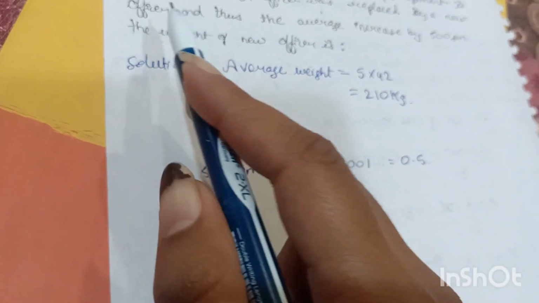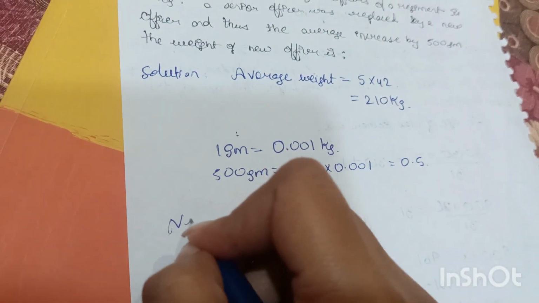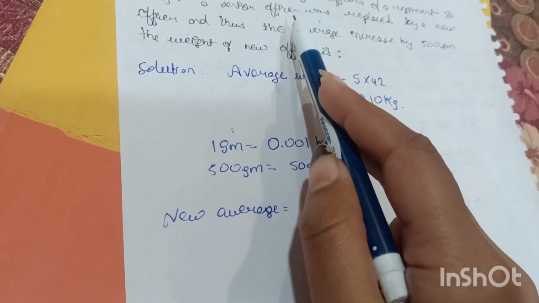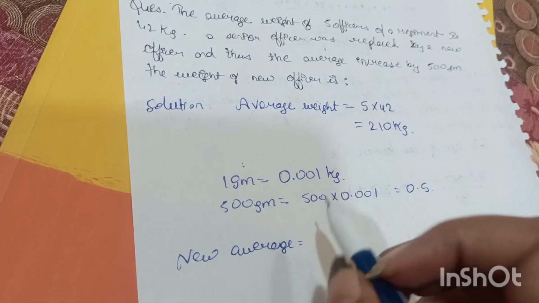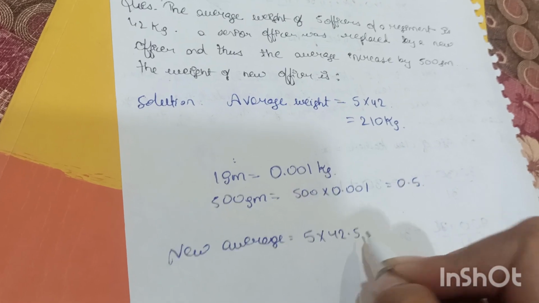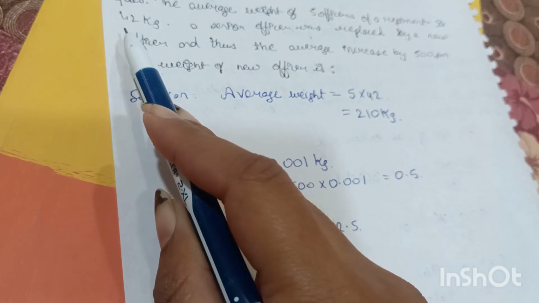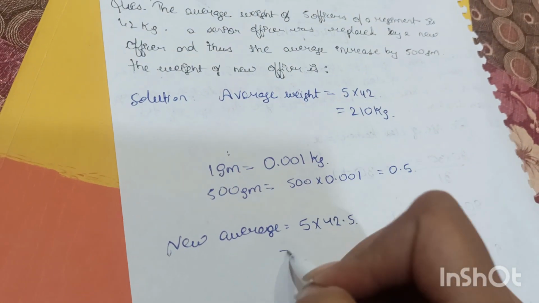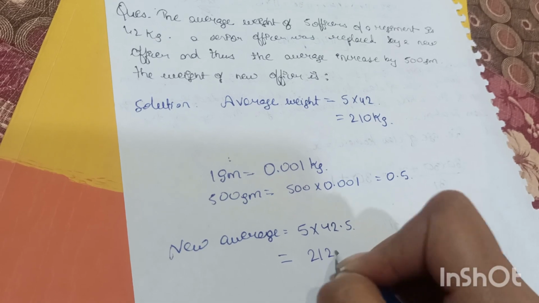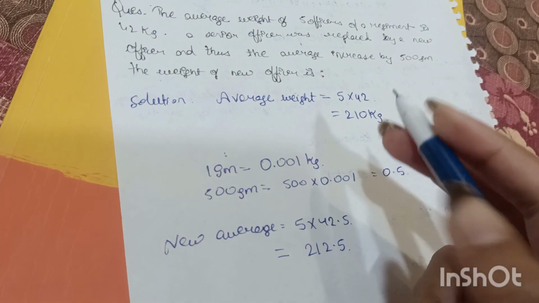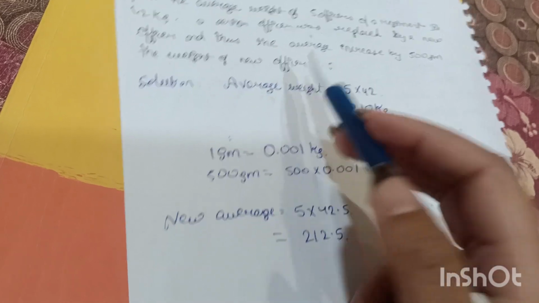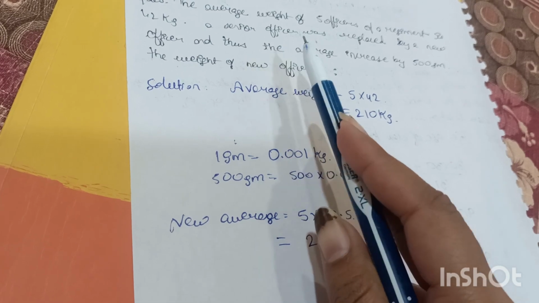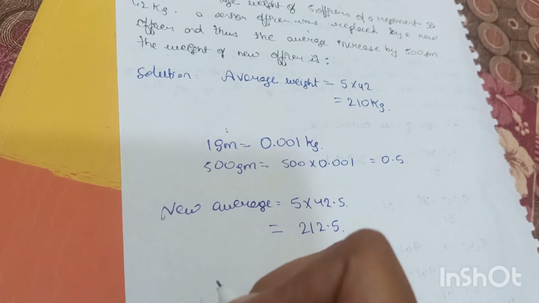Okay, so now if we find the new average, you can see we have replaced a senior, but we have not decreased the value. So it will become 5 into 42.5. Why 42.5? Because already the average is 42 and now there is an increase of 0.5. So 42.5. So you'll get the value as 212.5. So over here we have to find the weight of the new officer, but it cannot be found. Why? Because we have not been given the weight of the senior officer. So what you can write over here is cannot be determined.